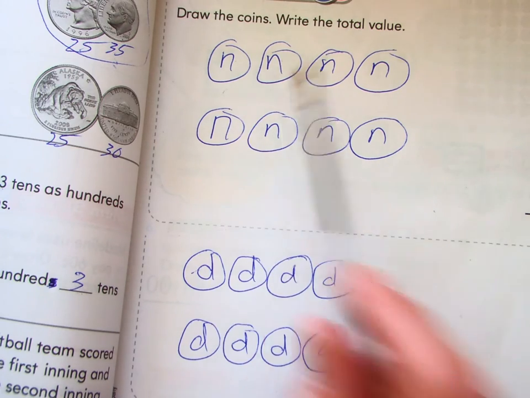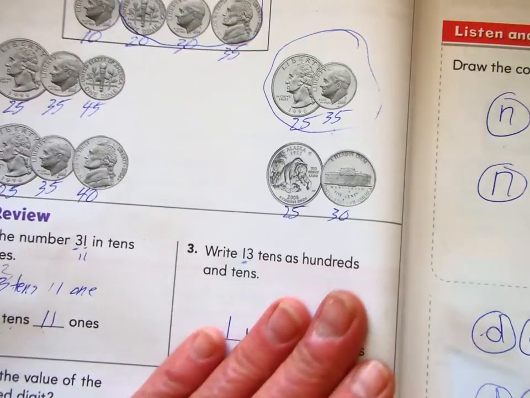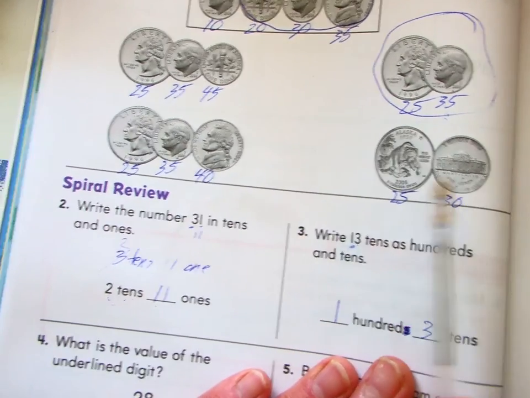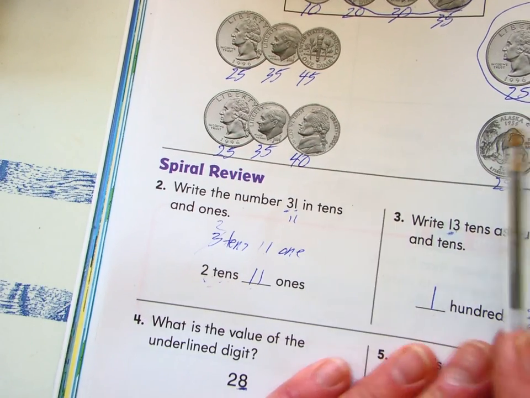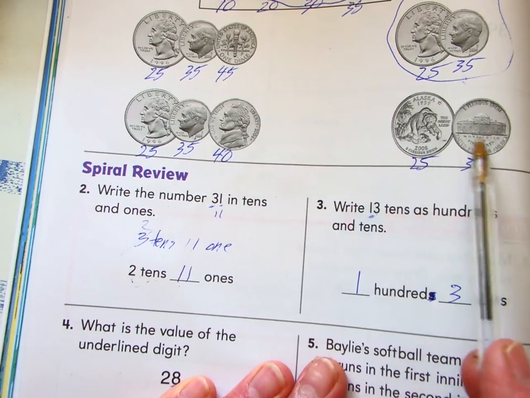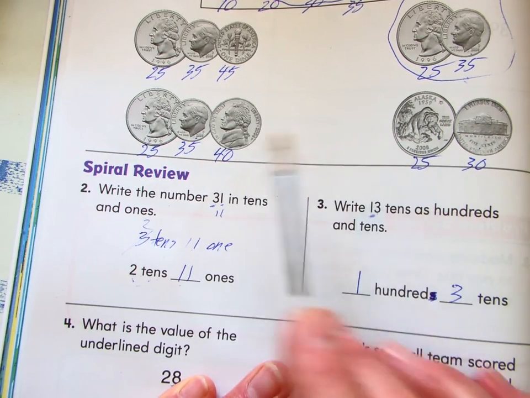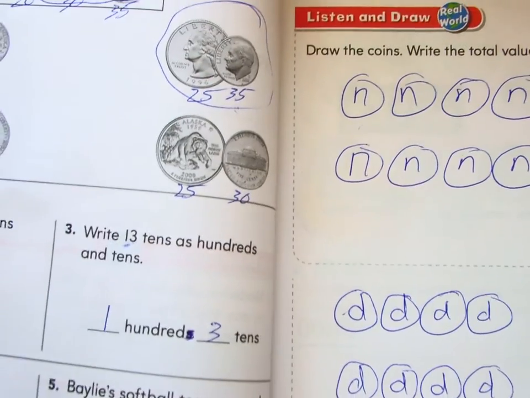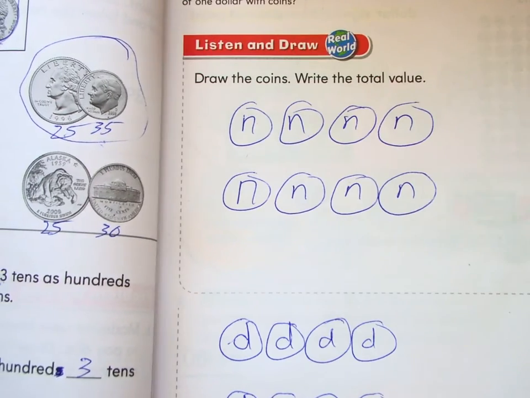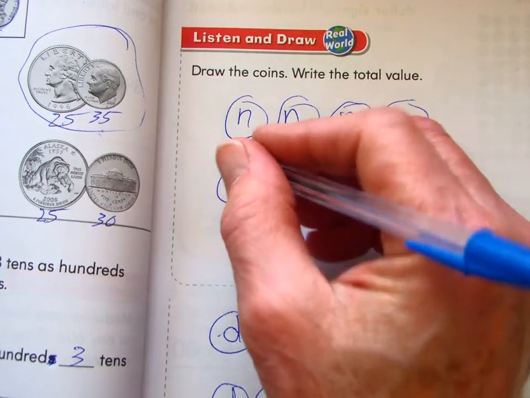How much is a nickel worth? By the way, this is a nickel. Monticello, Thomas Jefferson. That was his home he built. There he is, Thomas Jefferson. Anyway, they're worth 5 cents each. So when we count nickels, Jocelyn, we count by fives. That you should know how to do.